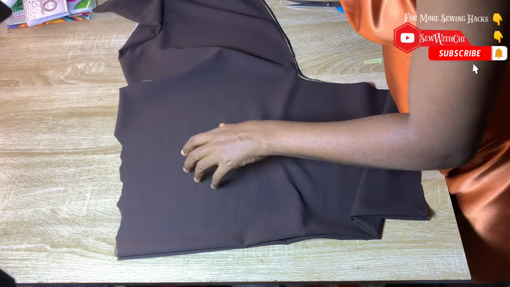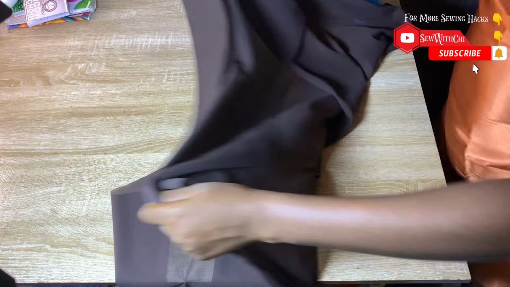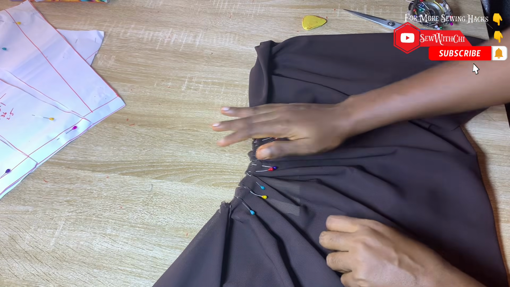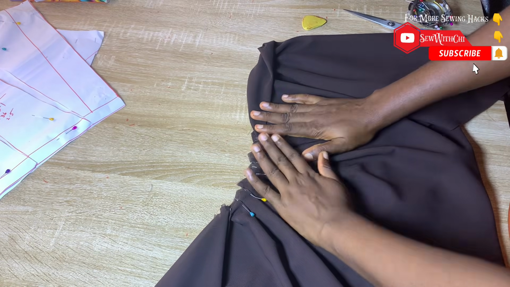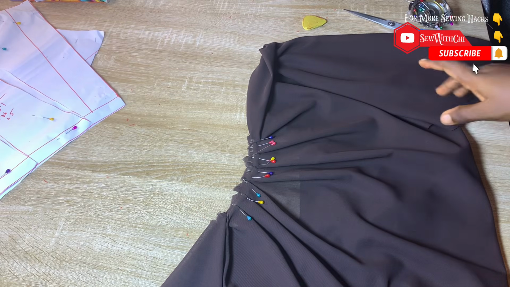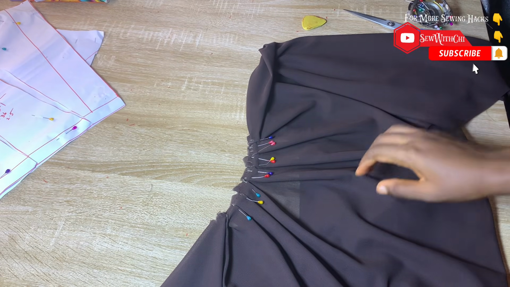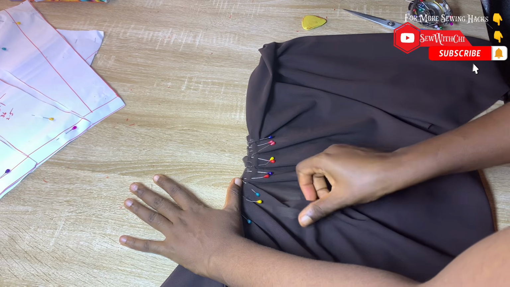After unpinning my pattern, I'll go ahead to open it wide. You can see the neck is wide enough. I've gone ahead to pin one side. It's already looking like it, but I've not even ironed it, you can see. So I'm going to be showing you how to pin the other side, because even though you did your slash and spray right, if you did not pin it right, it can still go wrong.